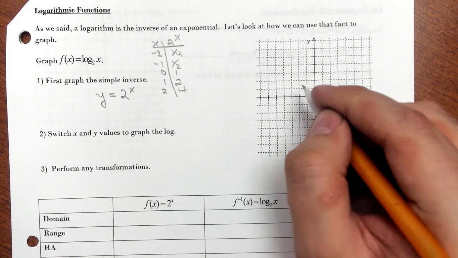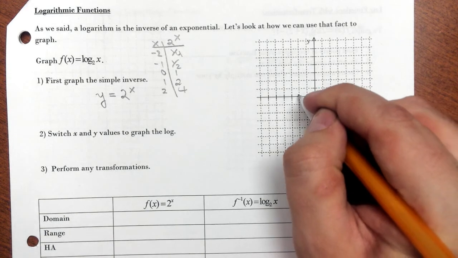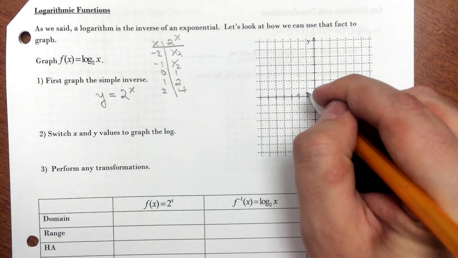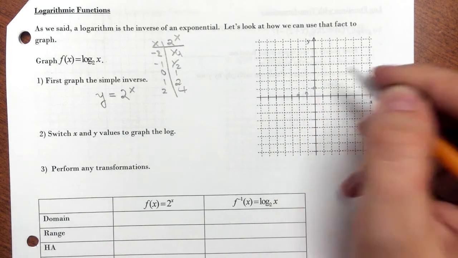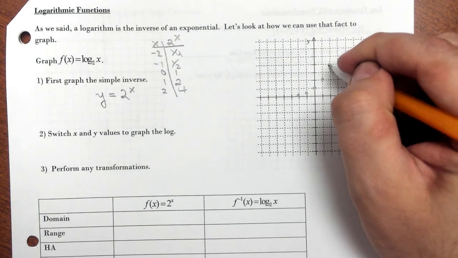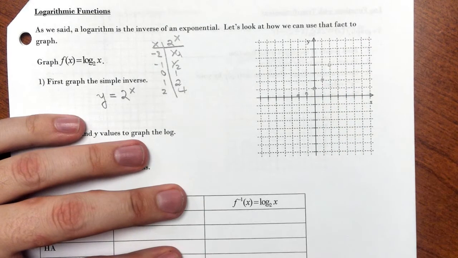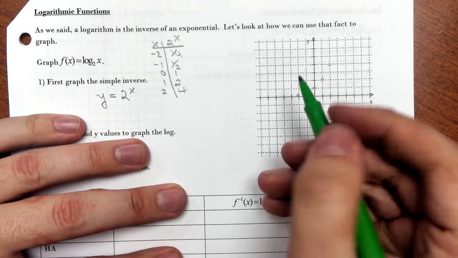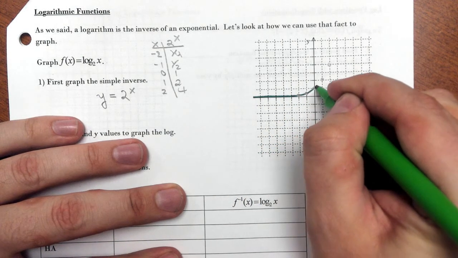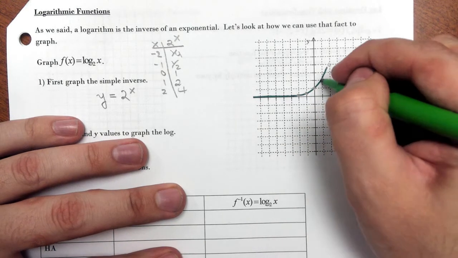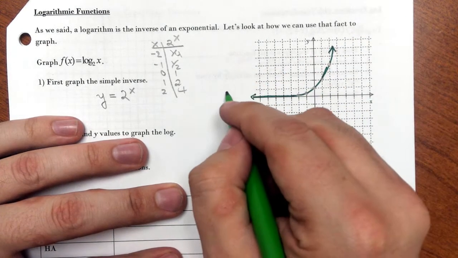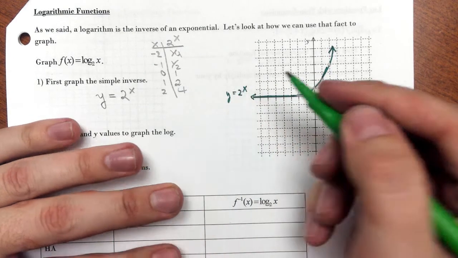And I'm going to go ahead and plot those right here, although generally speaking you are not going to plot these points. You'll see what I mean as we go through this. 2 and 4. So these points right here, I grab a pen, are y equals 2 to the x.